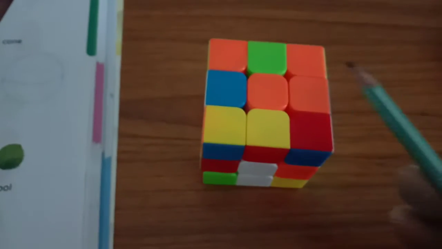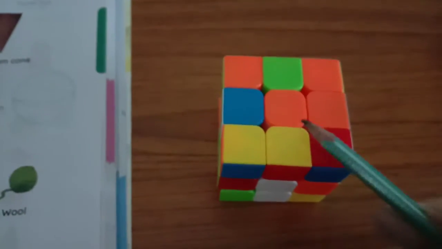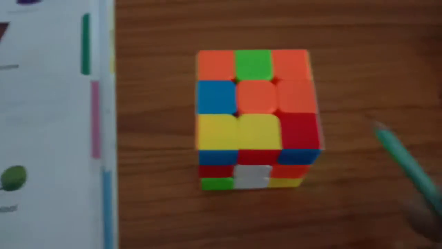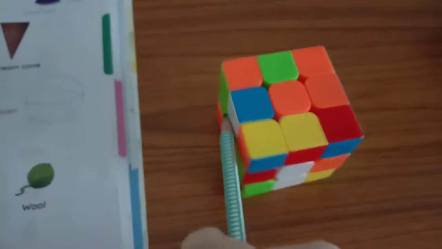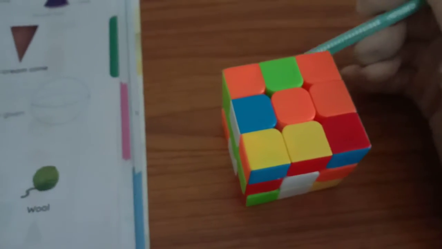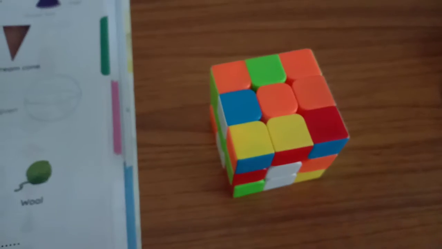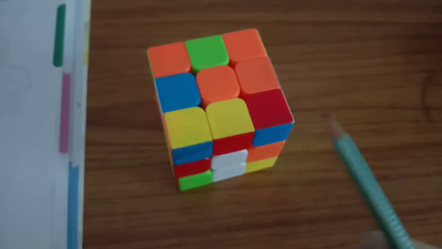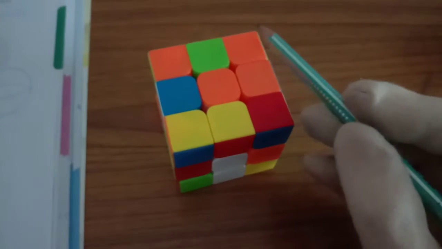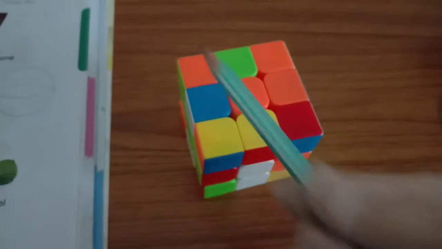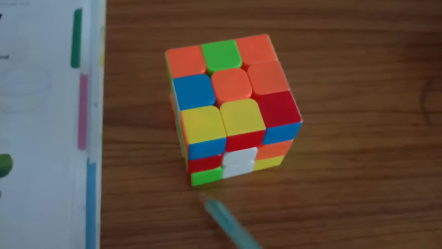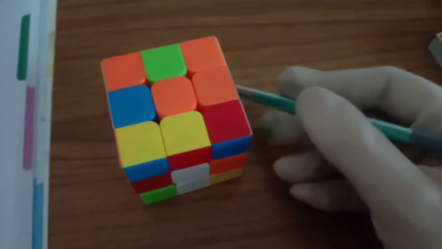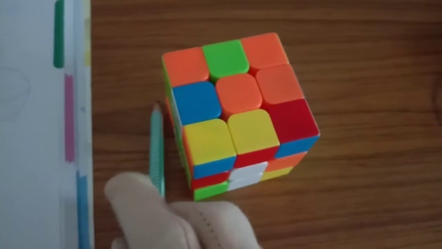The same is true of this Rubik's cube. How many faces does the Rubik's cube have? 6 faces: 1, 2, 3, 4, 5, and on the back side the last, 6. How many corners? 1, 2, 3, 4, 5, 6, 7, 8 corners.